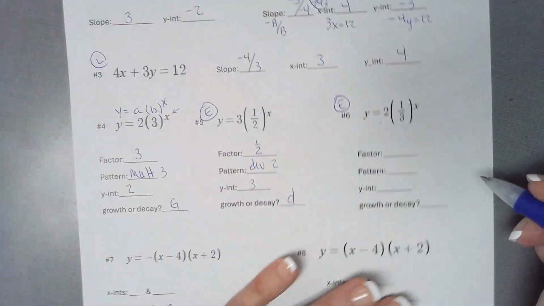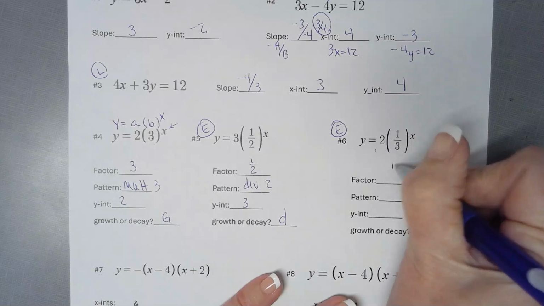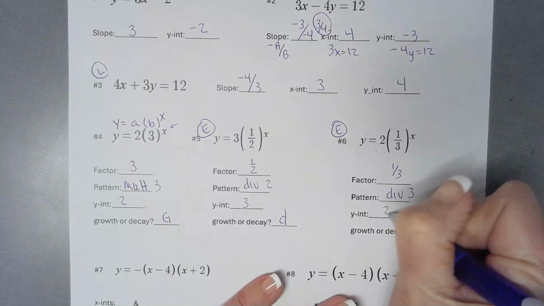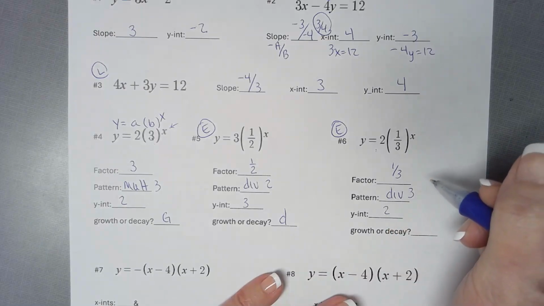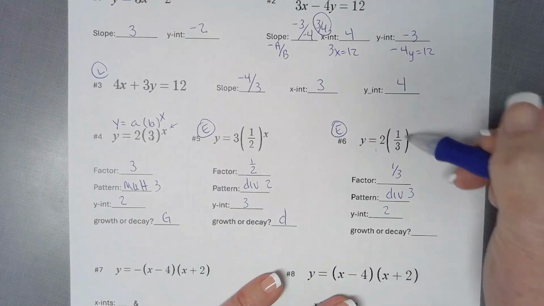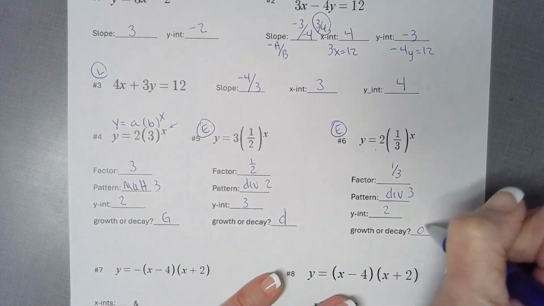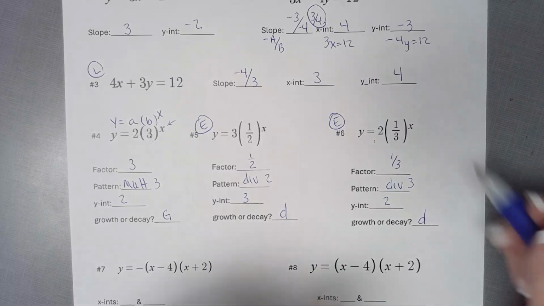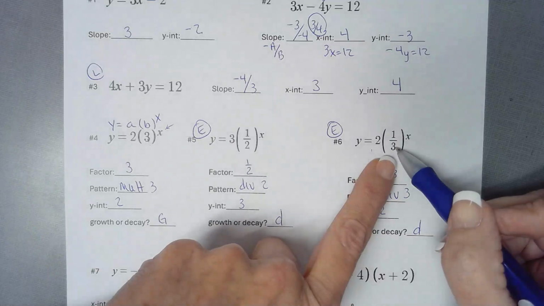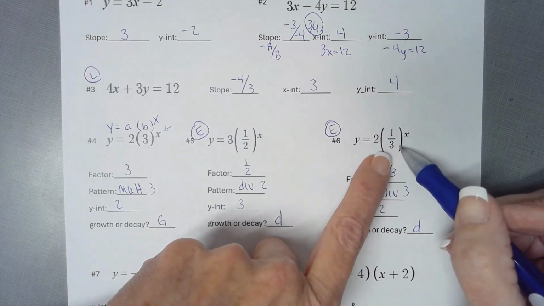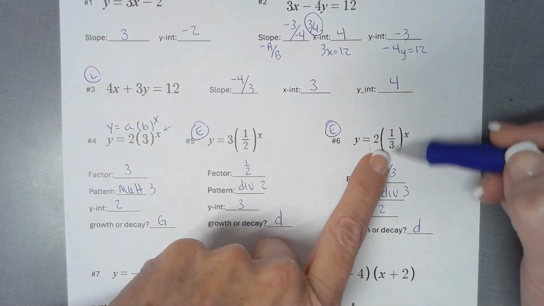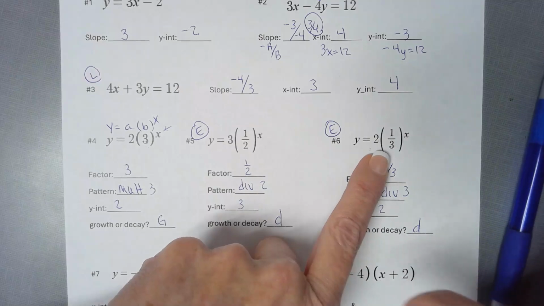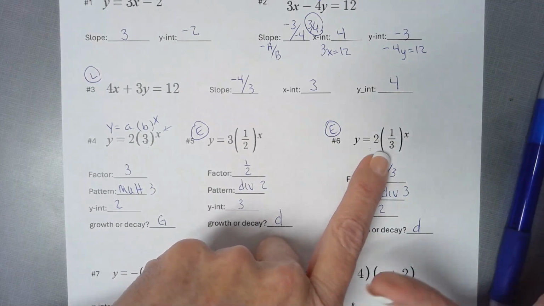Question there? Okay, here the factor is 1/3. The pattern would be divide by 3. Your y-intercept would be 2. Is this growth or decay? Decay. That number is smaller than 1. This is decay. It's going to be decreasing. How do you know the pattern? Because of this factor. And if you look back in your notebooks, we did a stint of that.